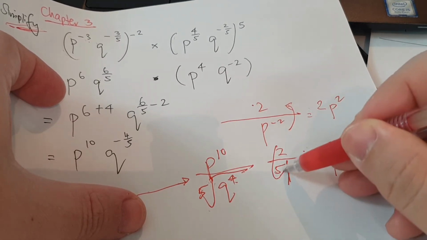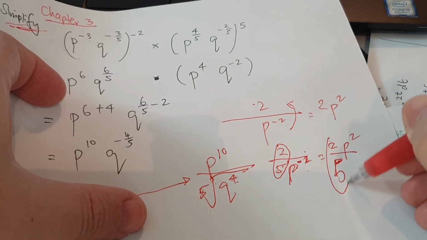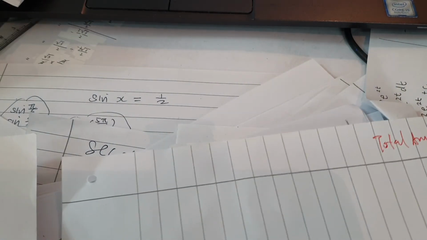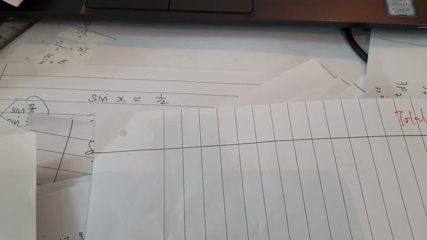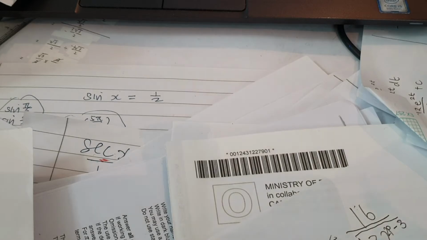Okay? This stays as it is. Oh, sorry, I wrote wrongly. This stays as it is. Do you understand? Okay? Now we go to the next type, the indices question. Where is my paper? Okay, my paper is here. Then we'll call it a day, okay?